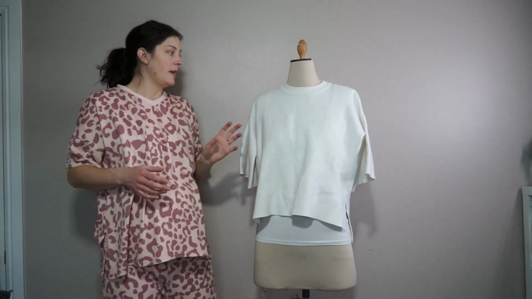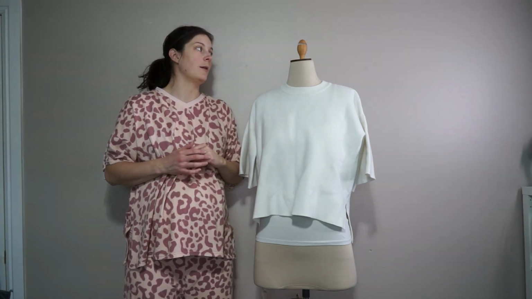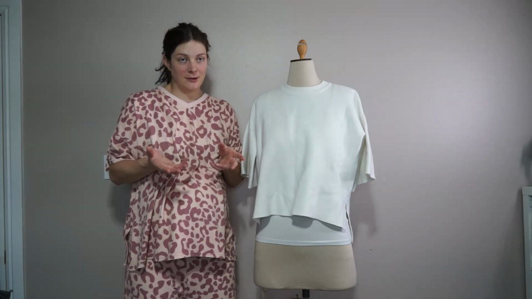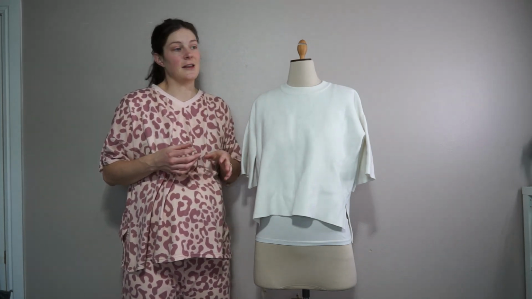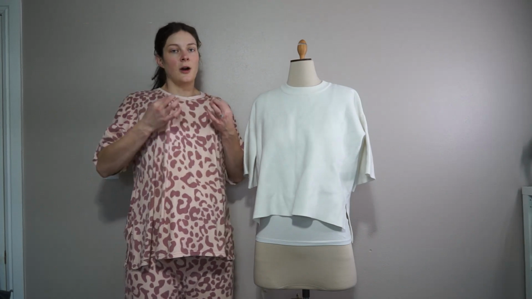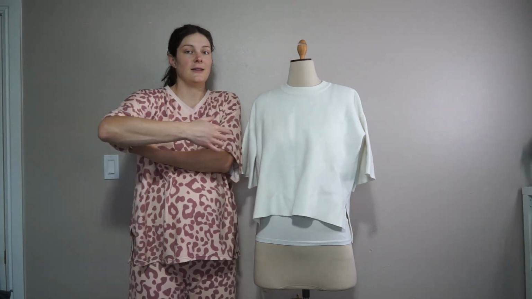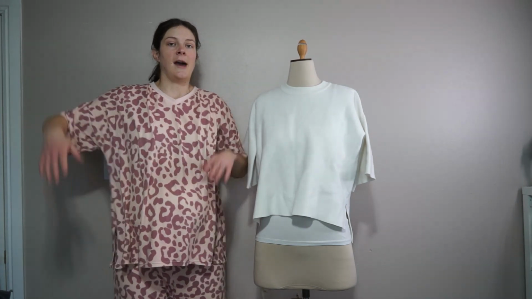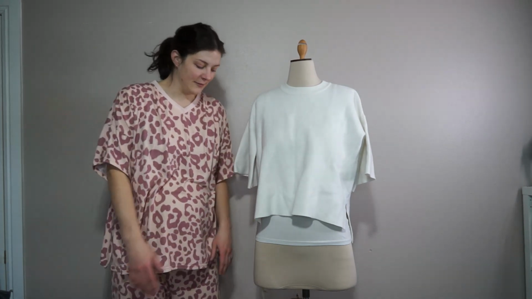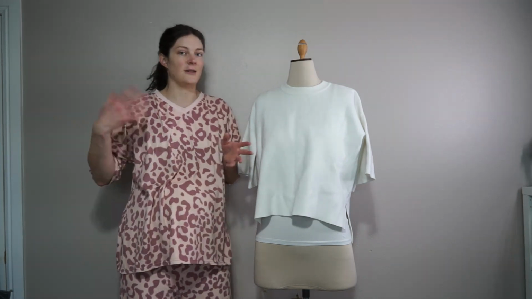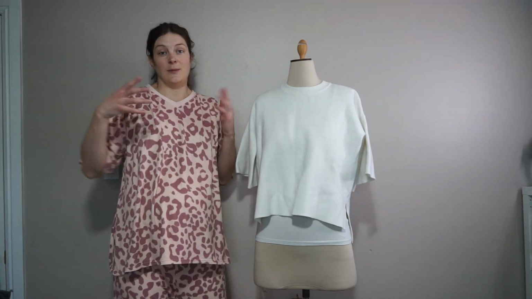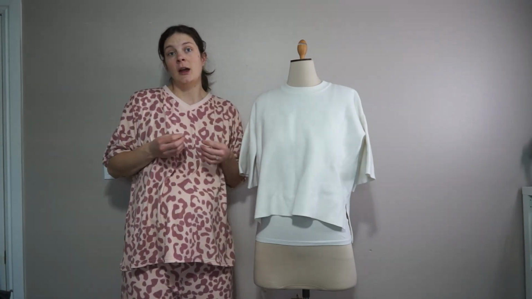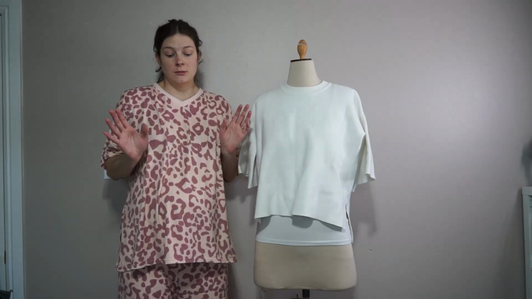So something in pattern making that we always add so that you don't have to do it for yourself is called ease. So when you make a garment, you don't make it exactly your size, because then you couldn't move. We have limbs and we have waists and we have all sorts of things that move on our bodies that we need some space for. So you have to have some amount of ease in whatever garment you design.